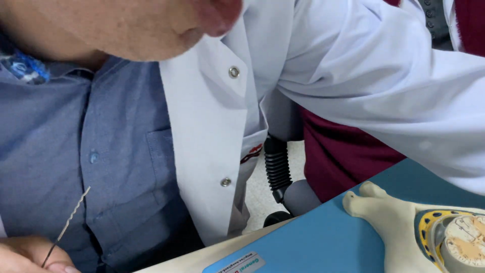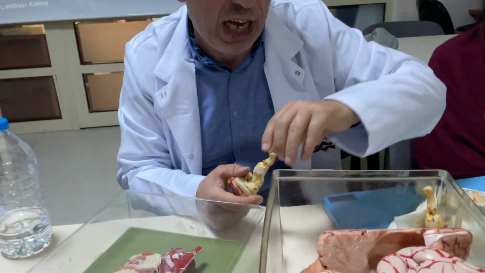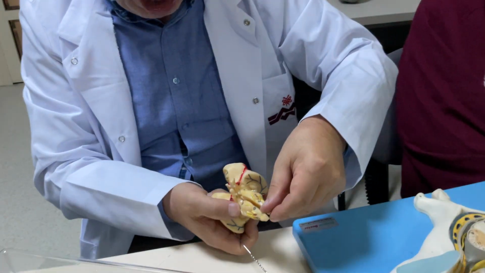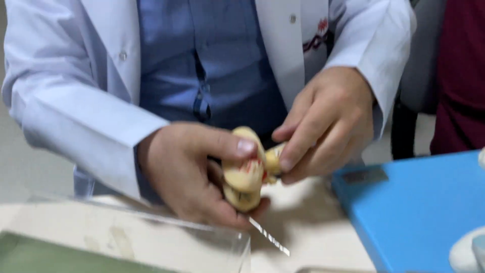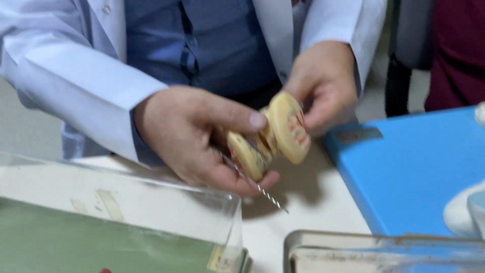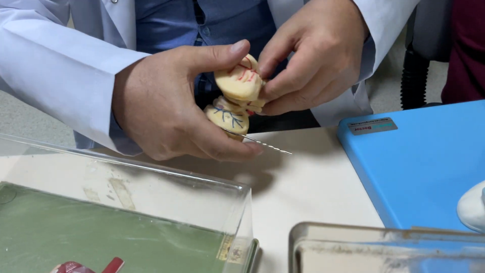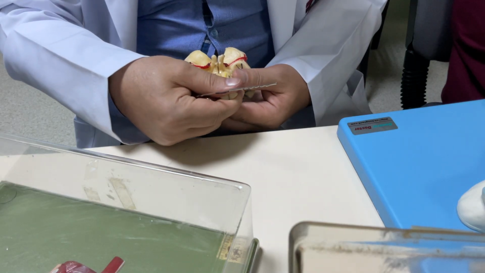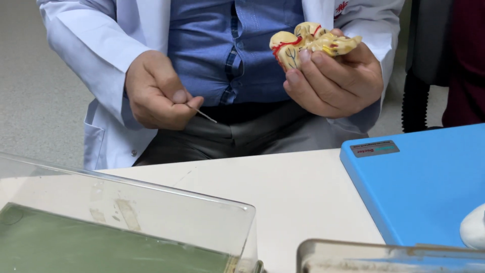Okay, now let me pick up a brain stem so I can show you the cranial nerves. This looks good. You don't see the olfactory nerve here.